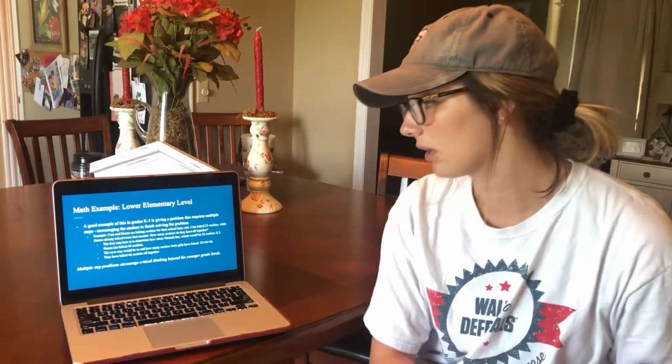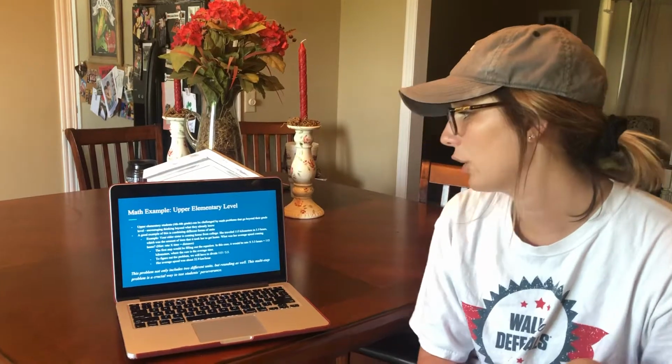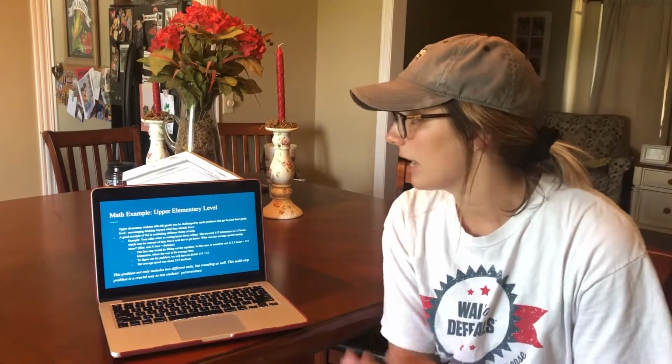And as you see here, I did solve it, but just to save time, I'm not going to go through all that. So what I came to a conclusion is that multiple step problems encourage critical thinking beyond the younger grade levels. So it's really important to incorporate these into your math practices. So for upper elementary, which I'm assuming is 4th through 6th grade, they can be challenged a little bit more by math problems that go beyond their grade level, which encourages thinking beyond what they already know. So what I'm thinking here is that during these grade levels, you really want to prepare them for middle level and high school level math.